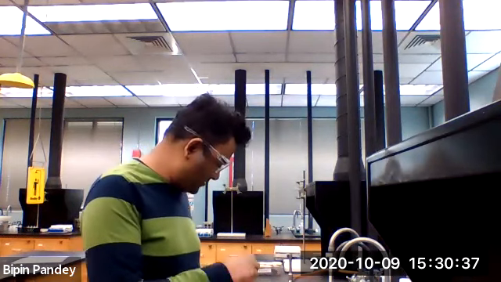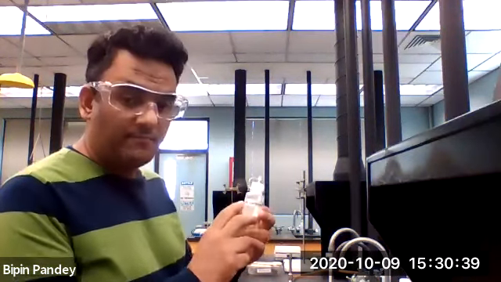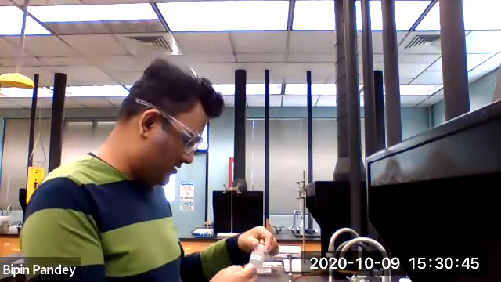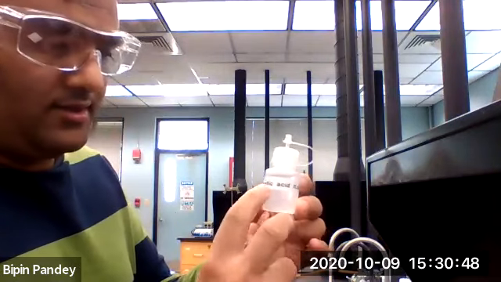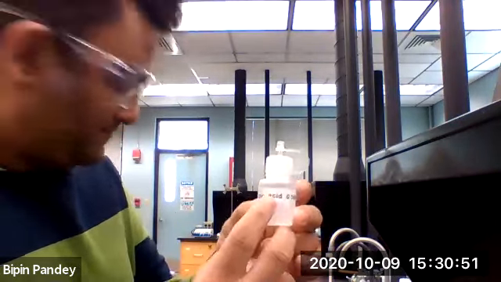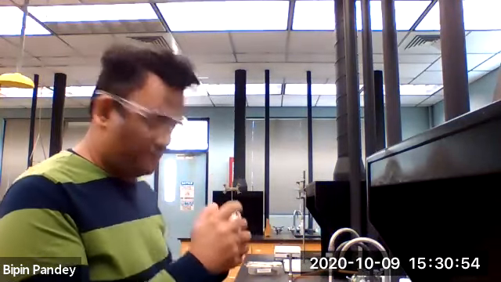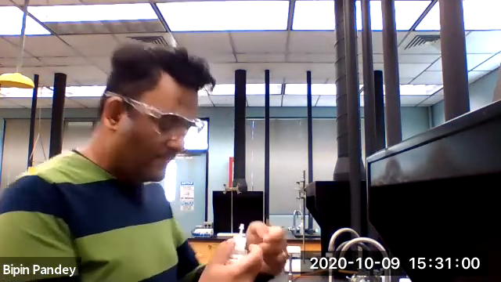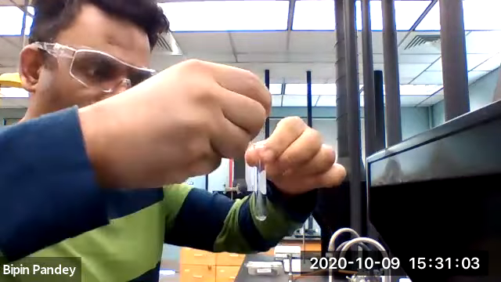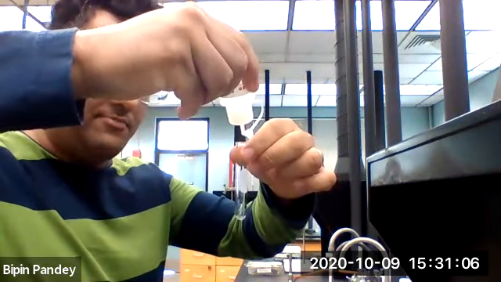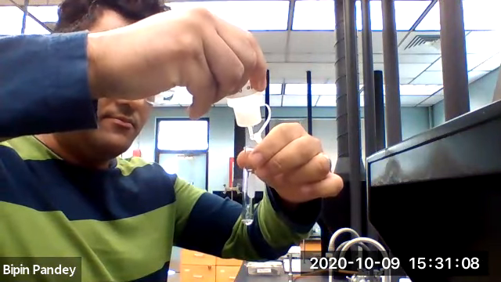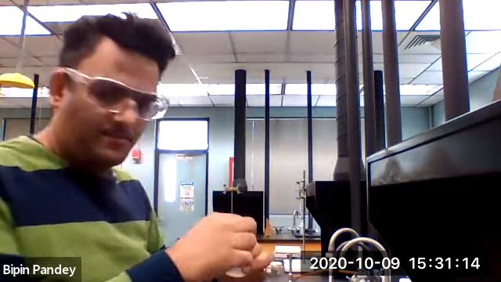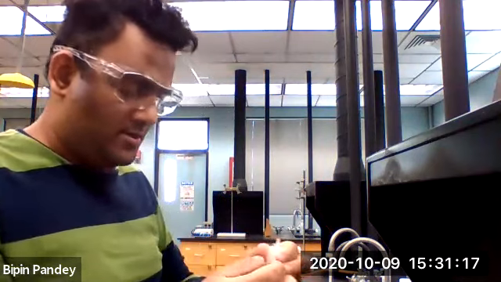For reaction number 1, I have sodium carbonate, and I have the vinegar, acetic acid. We will be adding 5 drops of each into a test tube and we'll see what happens. So I'm going to add the sodium carbonate, 5 drops. To it I'm adding the acetic acid.